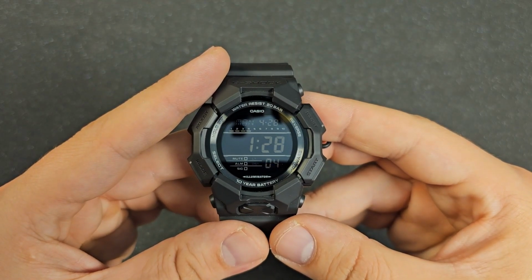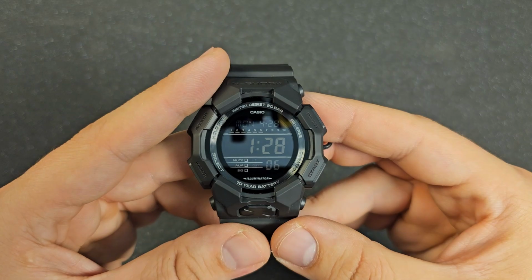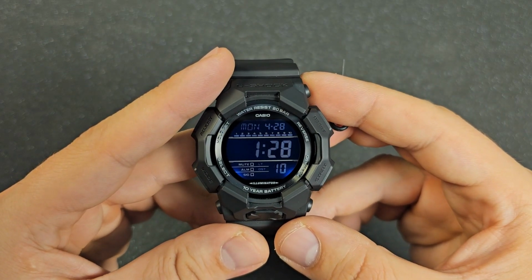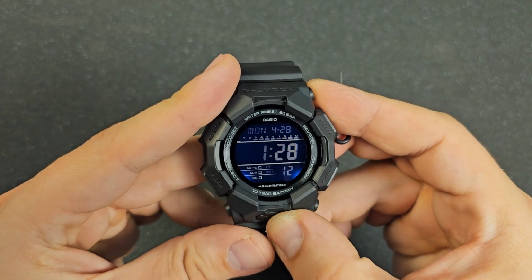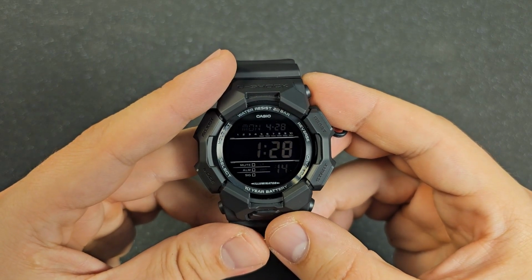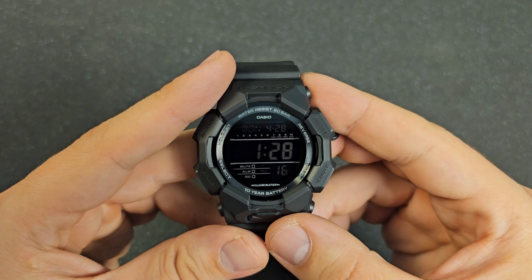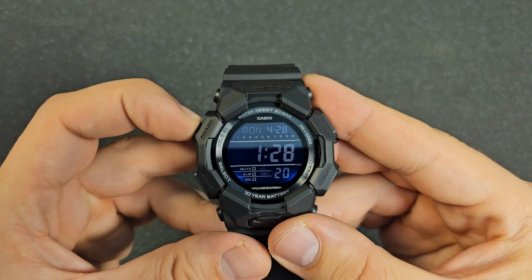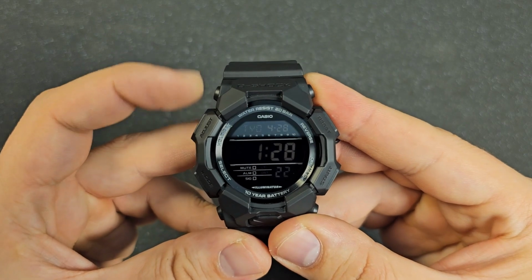Hello and welcome. This is the Gshock GD-010 and I'm going to show you how to set the time, date and other watch functions on this watch. So let's get started. From the standard timekeeping mode, and that is the mode when the watch tells the time, press and hold the upper left button until you hear the beep.